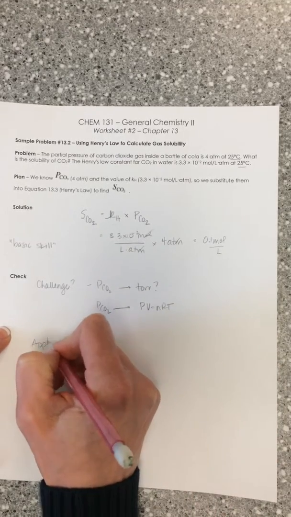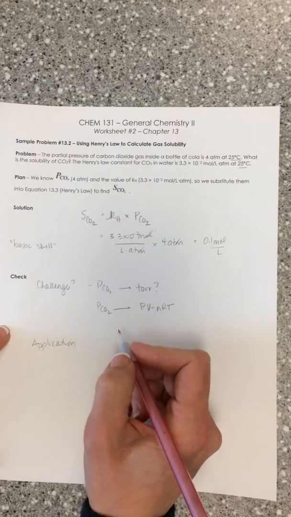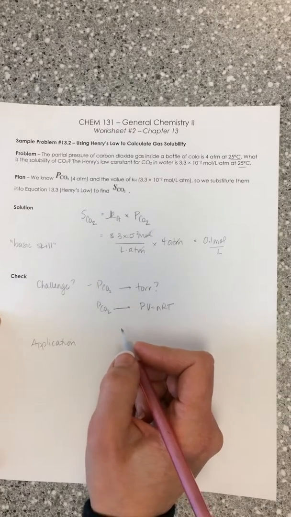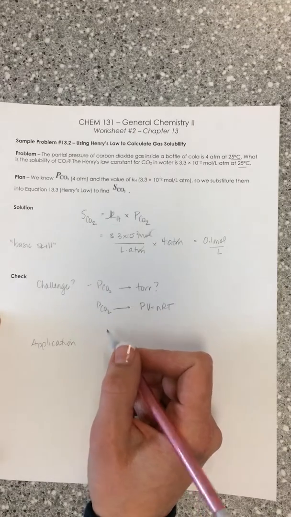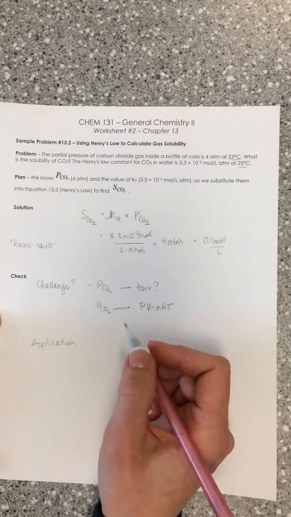There's also application, which might provide an interesting application to this, but also utilize some previous knowledge. So for example, I might ask a question, how many grams of carbon dioxide are dissolved in solution here? And I'd have to tell you that maybe you have a half a liter bottle of soda.